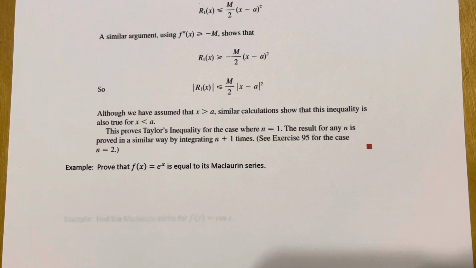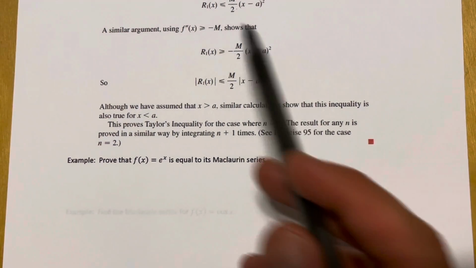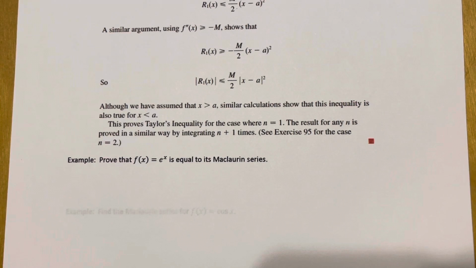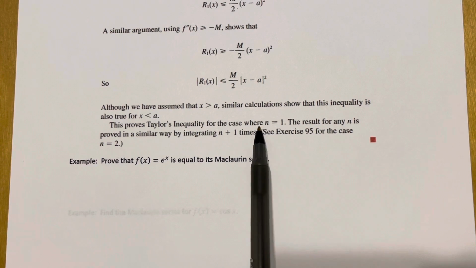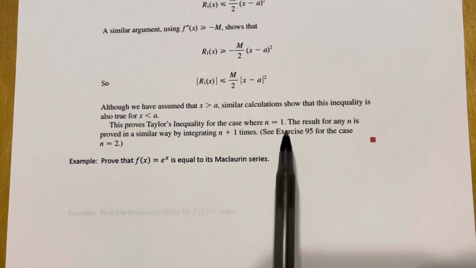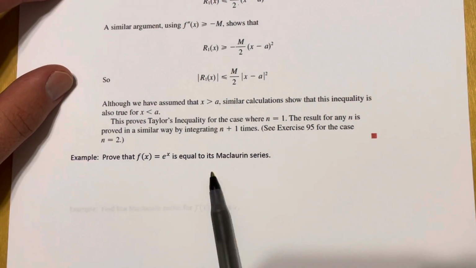Notice that argument required us to integrate our function a couple of times. In the case of n equals 2, I would have one additional integration step to show, but the argument would look essentially the same. So noticing that pattern, we could say that this could be repeated any number of times to show that the inequality is true for any value of n that we wanted to use. So now we return to this.